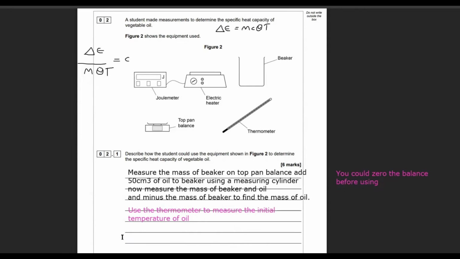Then what do I want to do next? Next, I want to place on the electric heater and switch on for 5 minutes. So we're going to switch it on for 5 minutes. Take the final temperature with the thermometer, obviously, but I'm running out of room, and find the change in temperature.